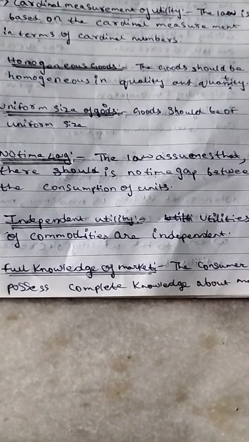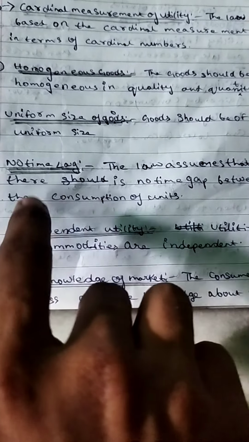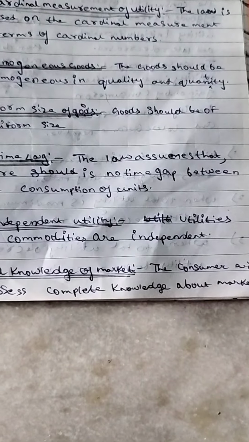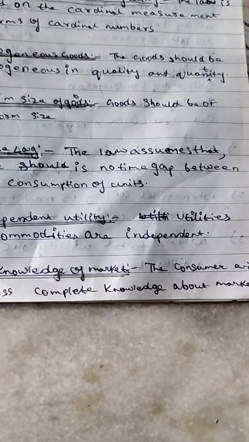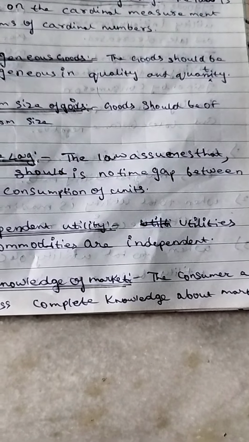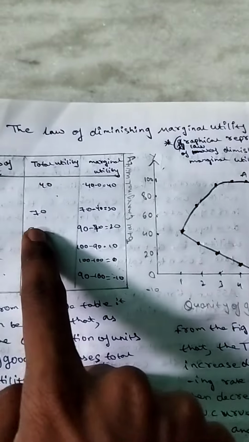It should be an independent product. The word says independent utility, like this. Next, full knowledge of market. The consumer should have complete basic knowledge of the market. And this table tells the law of diminishing marginal utility.